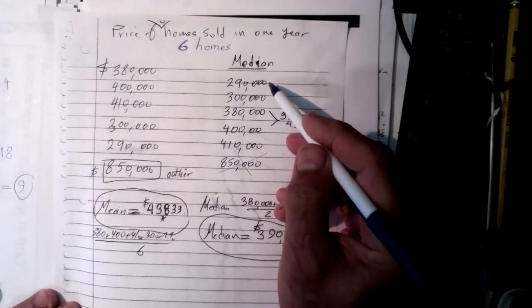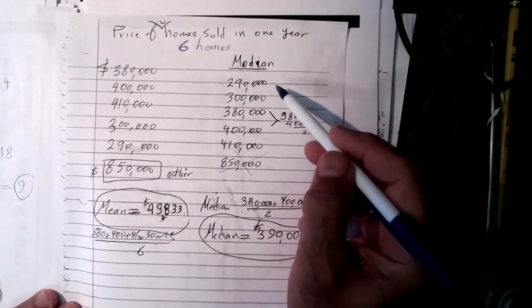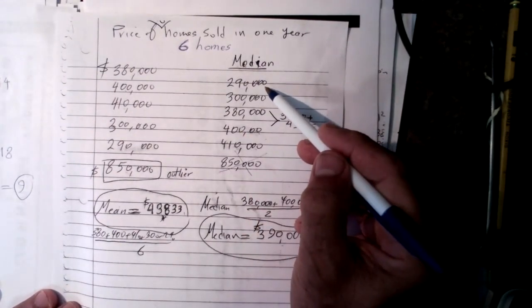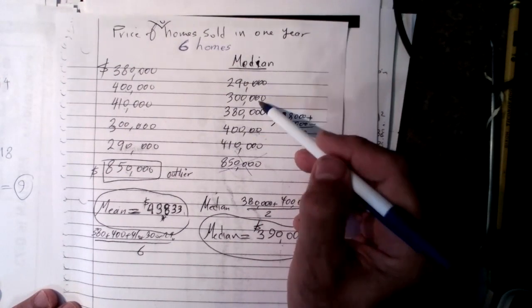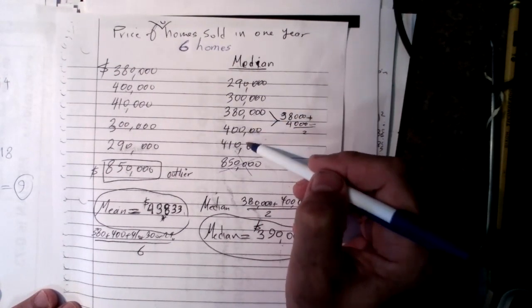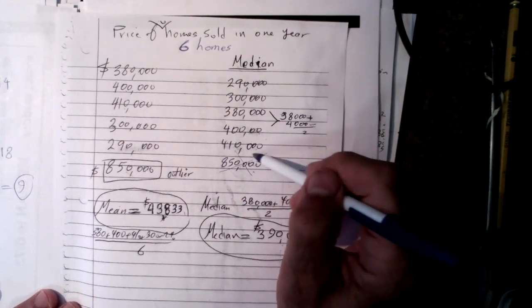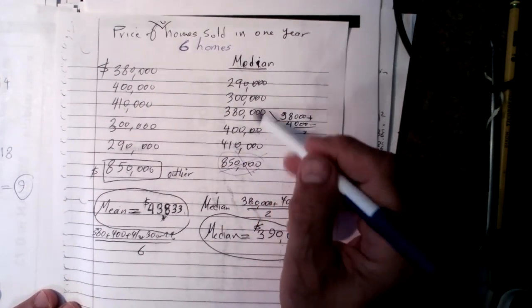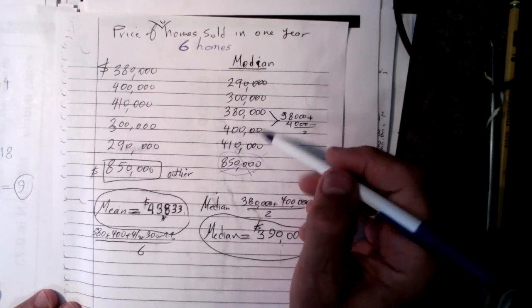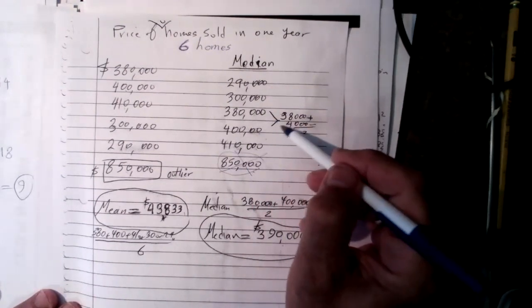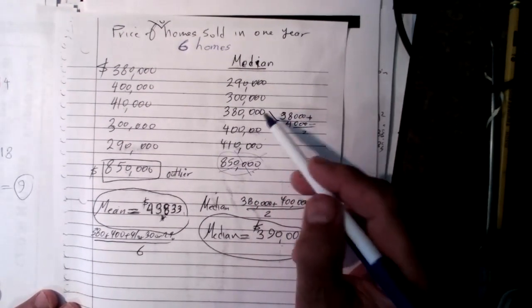Why? Because let's look at another example. In this example, the prices of the homes sold were 290,000, 300,000, 380,000, 400,000, 400,000, and then all of a sudden 850,000. The outlier does not really impact the median, because for the median we want to find the number exactly in the middle.